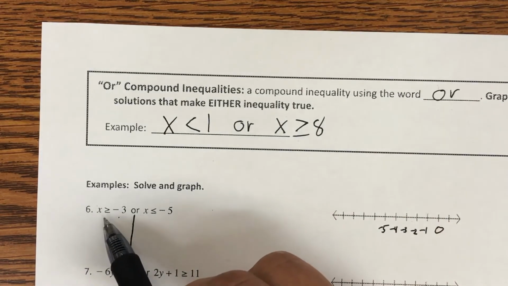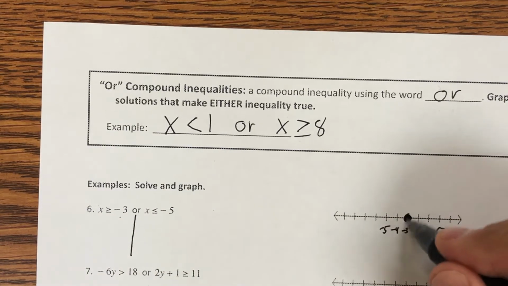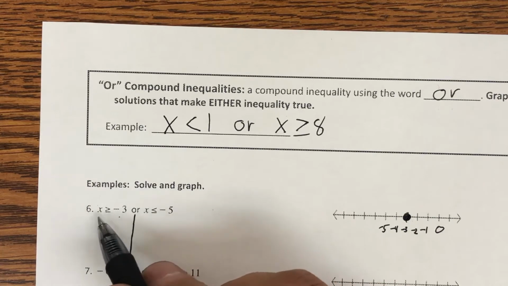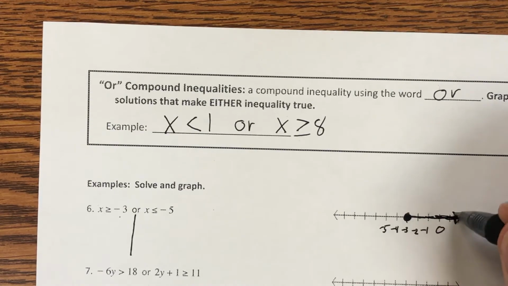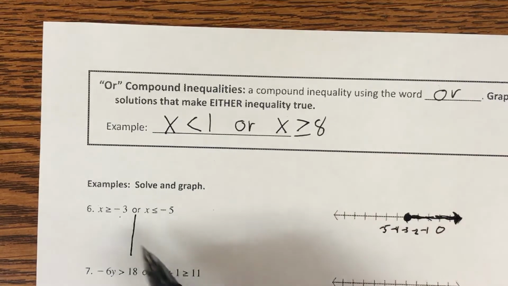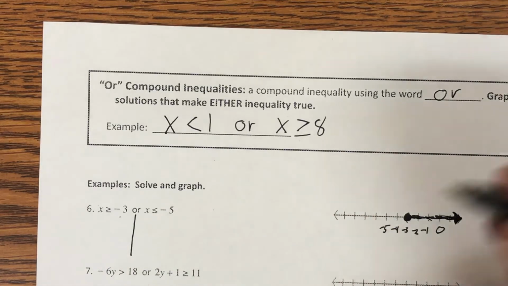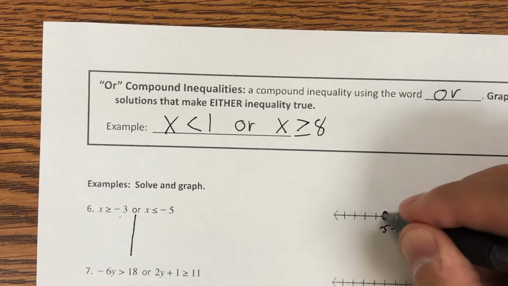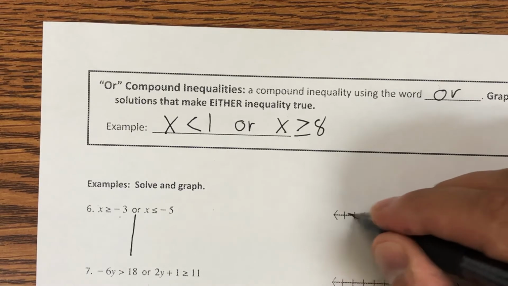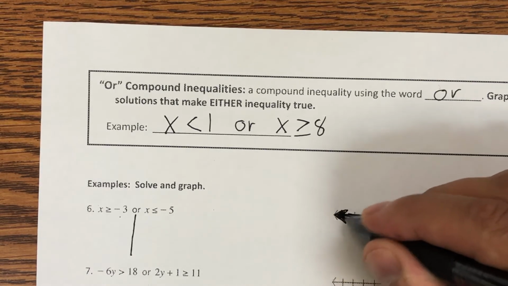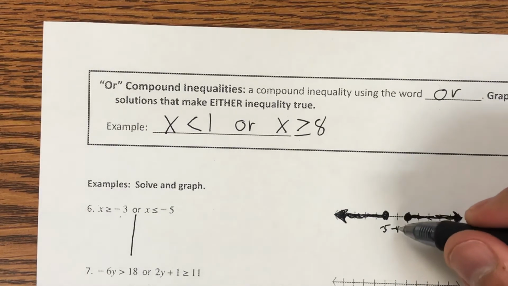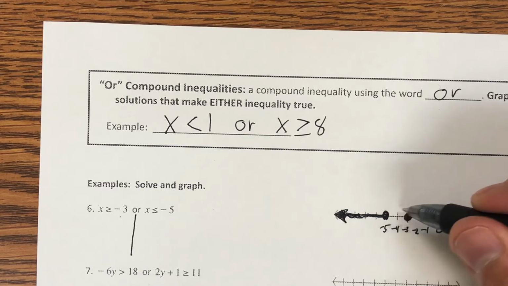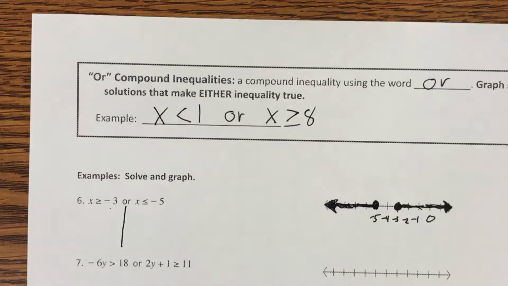So at -3, we had a closed circle, and it says x is greater than -3. Keep in mind, greater than, we shade to the right. So shade over to my right, all the numbers bigger than -3. And then our other solution, x is less than or equal to -5. So again, closed circle. It was or equal to, and those less thans shade to the left. So this is what our typical or inequality graph is going to look like. One's shading left, the other's shading right. The numbers that don't work are -4, -4.5, etc. These are not going to be solutions, but everything else is.